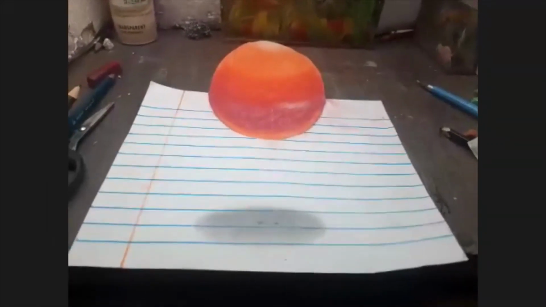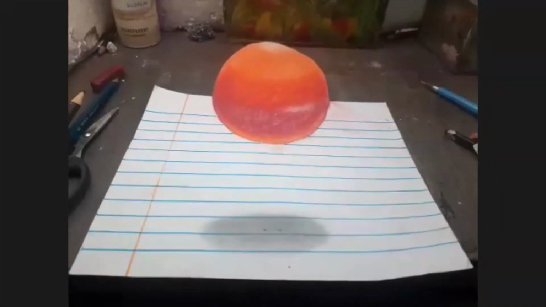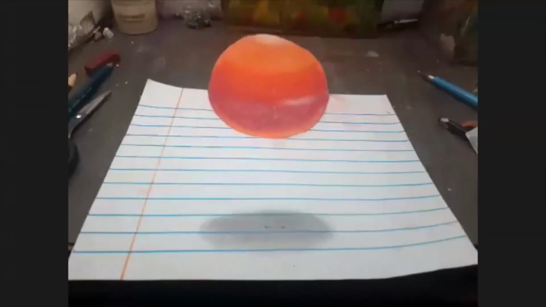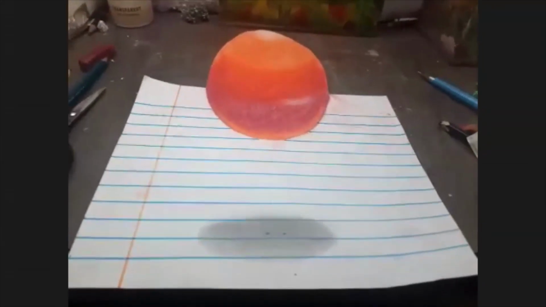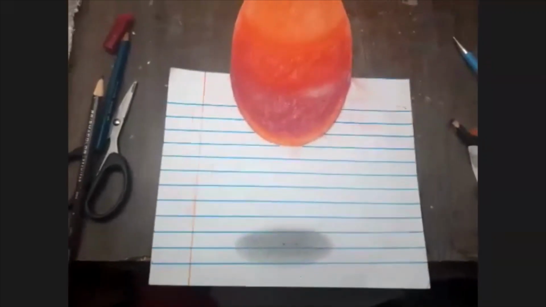Is it clear? So same dimension which we have given, you can try this with multiple colors. You can make it red, blue, green, anything. Just draw this line and this will be the illusion. Any quick question? Then we'll start quickly this last part, last drawing.